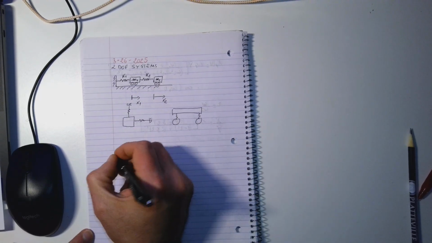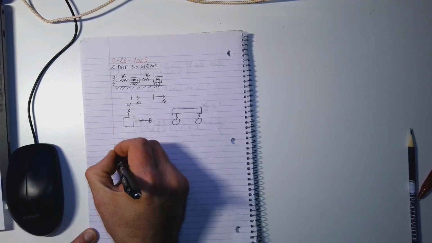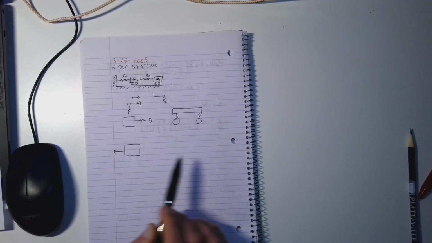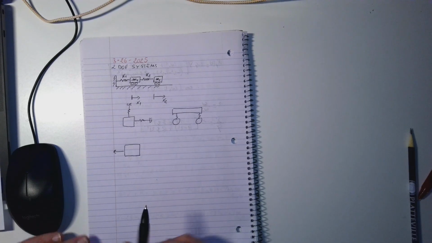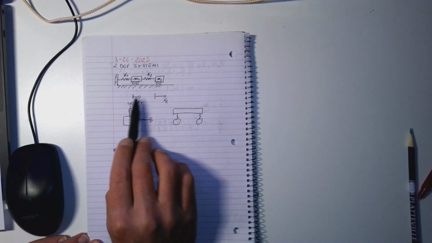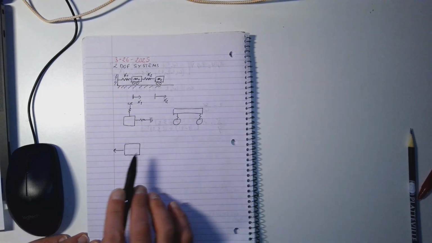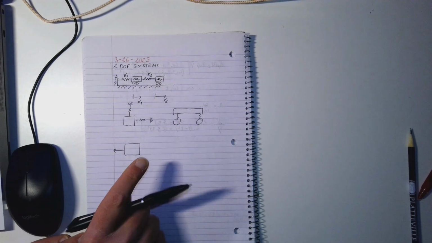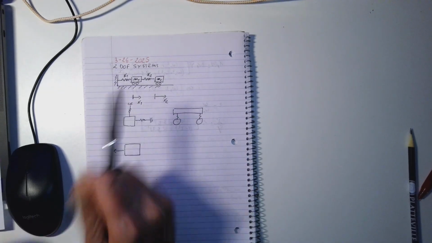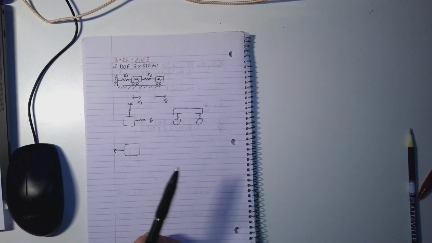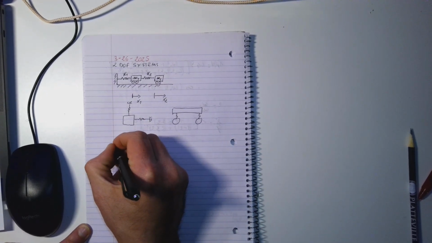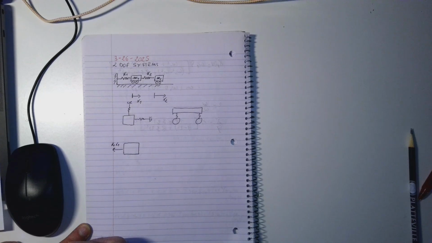m1. So we have 1 force in this direction. Even in this case, we assume that the motion occurs in the positive direction for both of them. So if the mass m1 is moving towards the right, it means that the spring is stretched, so the spring is pulling back. So we can call this K1 x1, right?